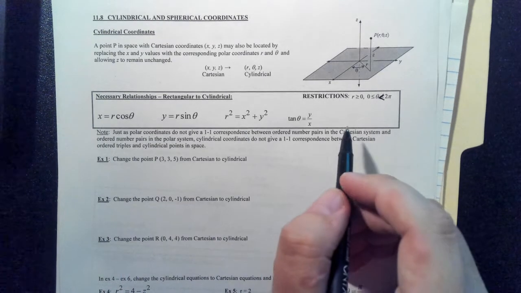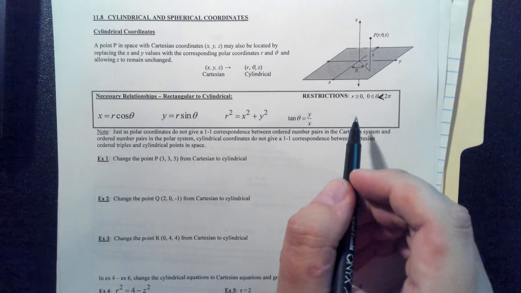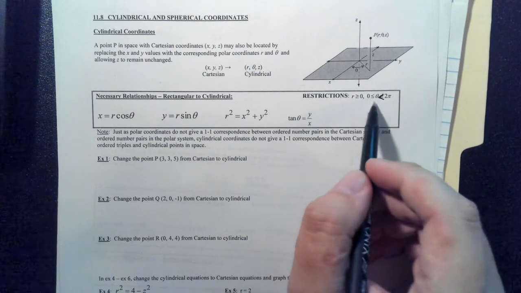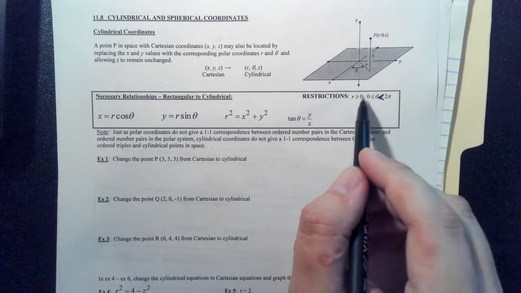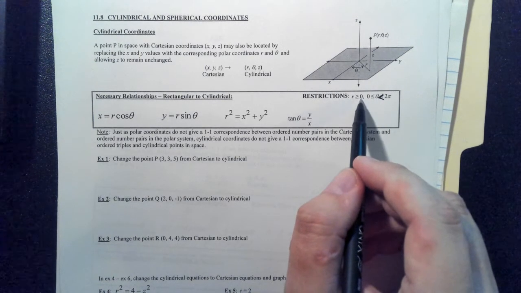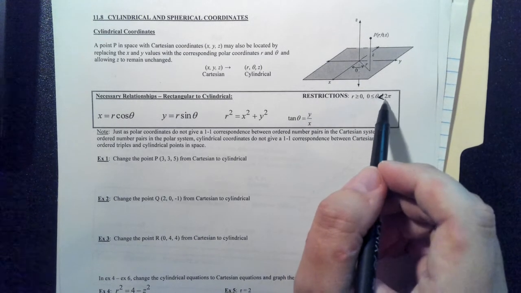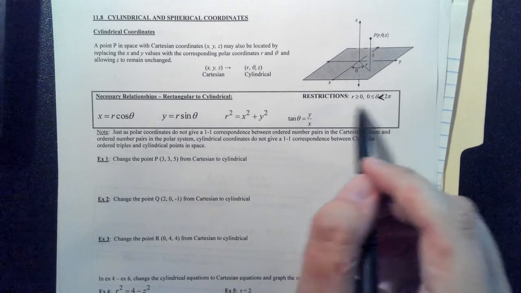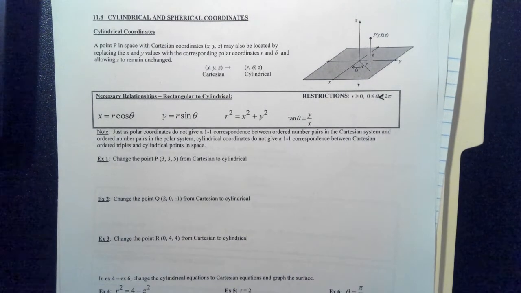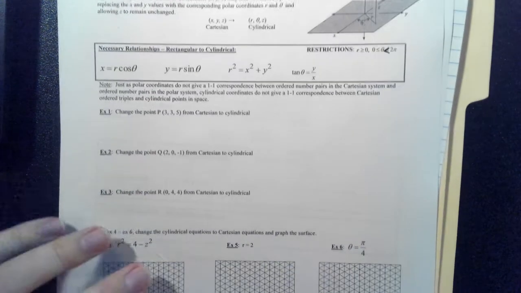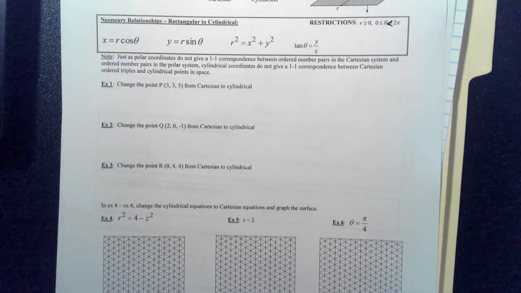Now, when you learned about polar coordinates, you didn't put any restrictions on r. R could be negative, and theta could go through any number of rotations. We're going to limit ourselves to make r greater than or equal to 0, and put theta in the range from 0 to 2 pi, not including 2 pi though. If we do this, this forces us to have a unique coordinate in cylindrical coordinates for all points in 3 space. So, most of this should be pretty simple. Like I said, it's really just polar with a z.